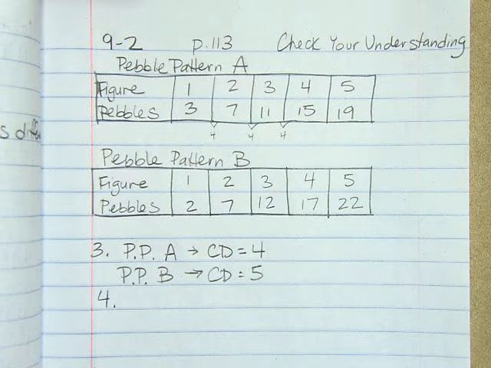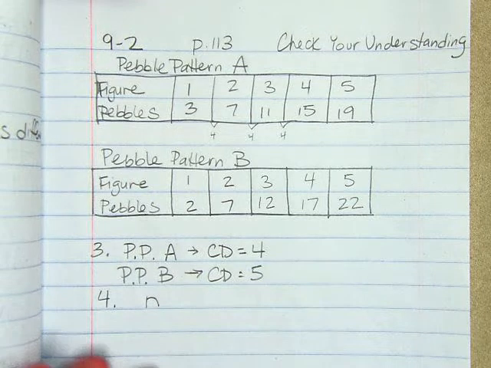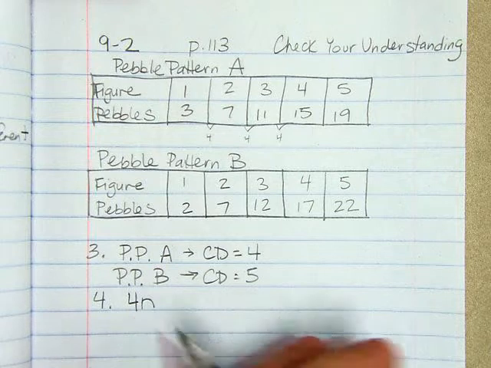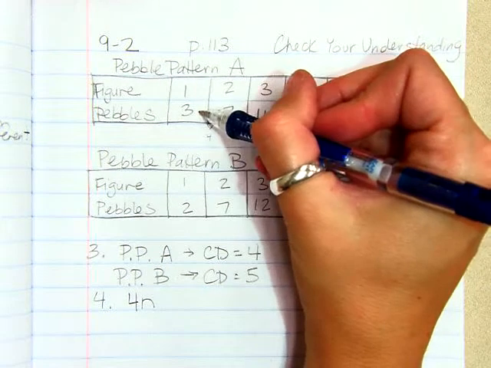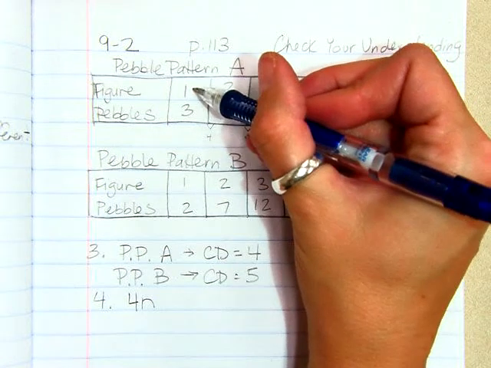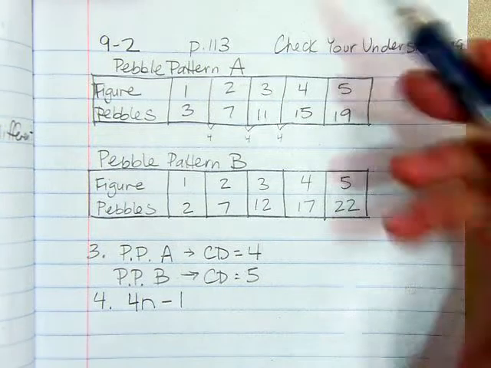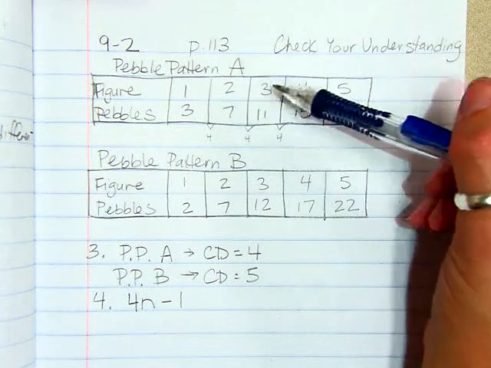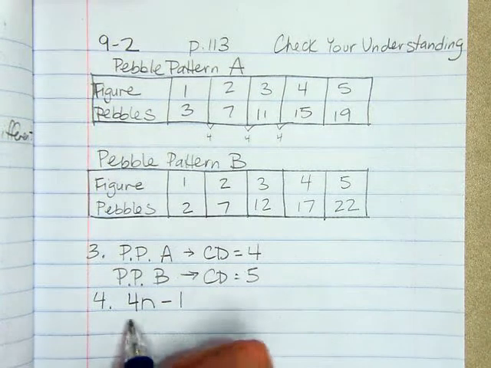Okay, so number 4. For each pebble pattern, use the variable n to write an expression for the nth figure. So when I'm looking at the first one, if I have a constant difference of 4, that's where I'm going to start. 4n, and then I have to make an adjustment. If I go from 1 to 3, 4 times 1 is 4. I need to subtract off 1 to give me the 3. And see if it works. 4 times 2 is 8, subtract 1 is 7. 3 times 4 is 12, subtract 1 is 11. So that ends up working for my first pattern.